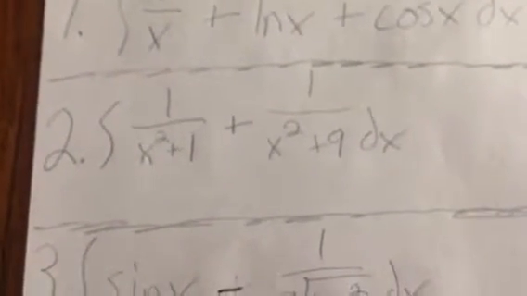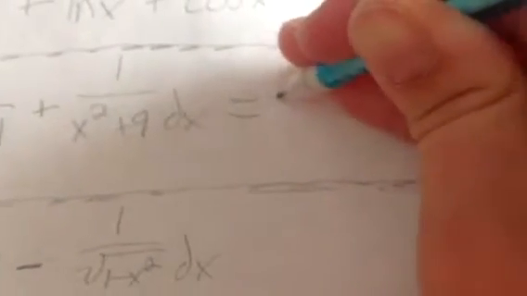Alright, now the second one is set up in the same way, but it uses different formulas. Alright, so first of all, 1 divided by x squared plus 1. The integral of that is equal to arctangent of x.